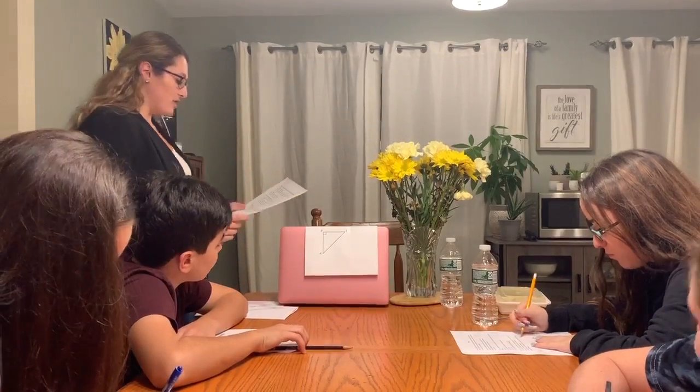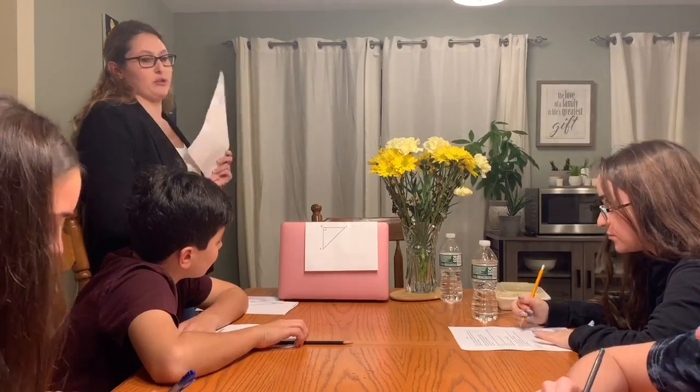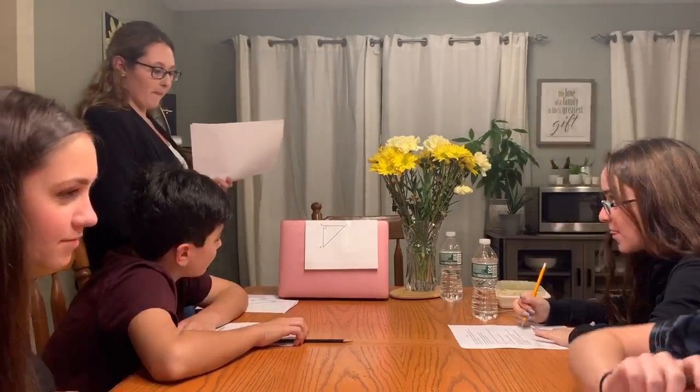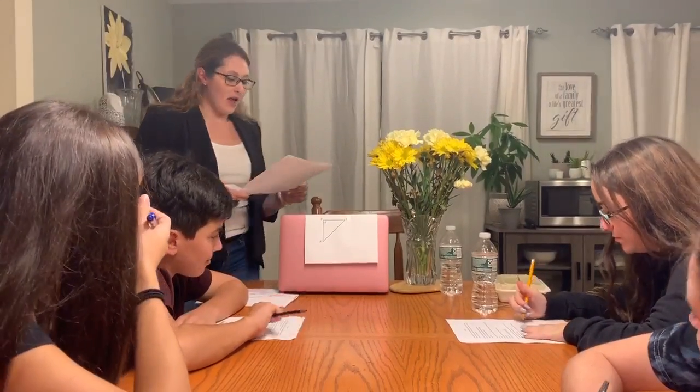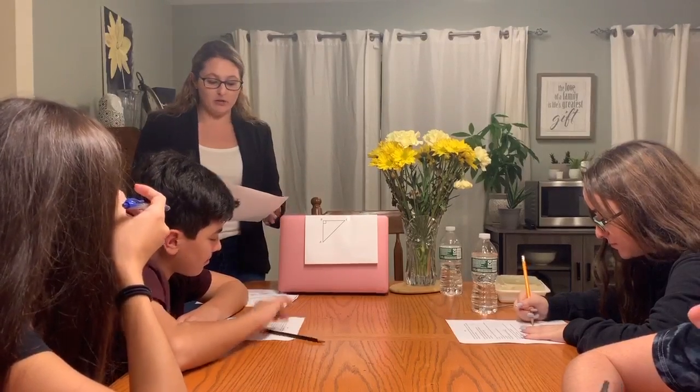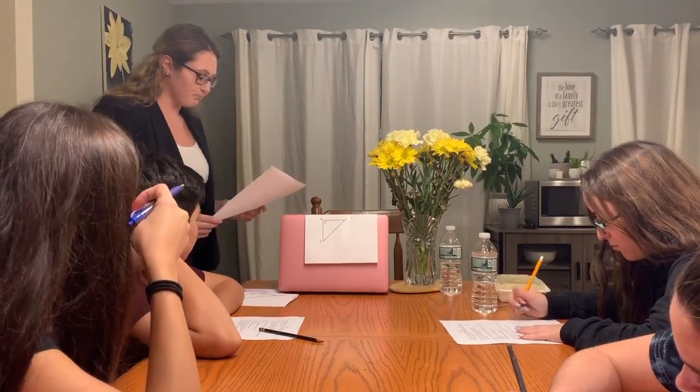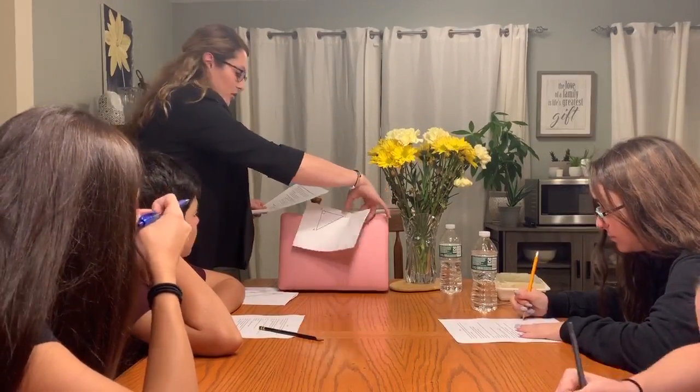Now, which angle is the right angle in this picture? Angle B. Good. I want you to remember that if one angle is already 90 degrees, then no other angle in the triangle can be equal to or greater than 90 degrees. Let's move on to the next triangle.